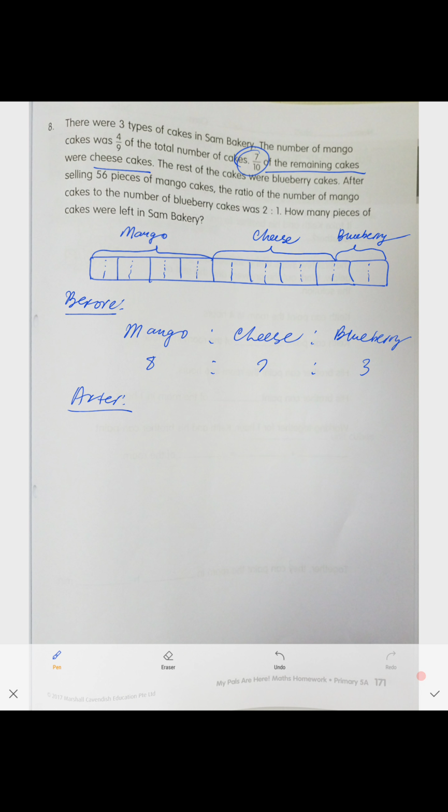After selling 56 pieces of mango cakes, blah blah blah, the ratio of the number of mango cakes to the number of blueberry cakes was 2 to 1. Okay? Alright, so what do we have? We have mango and we have blueberry. The ratio was 2 to 1. Alright? So we have blueberry 3 here and we have only 1 here.